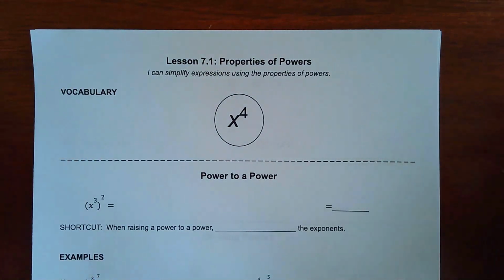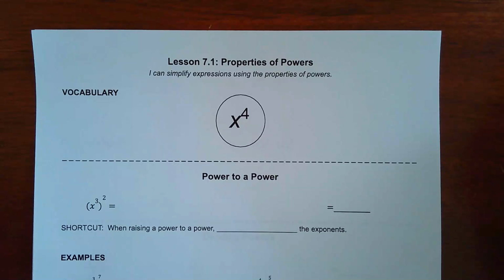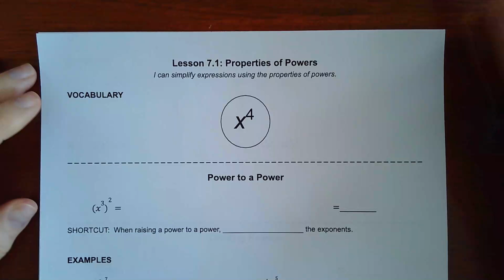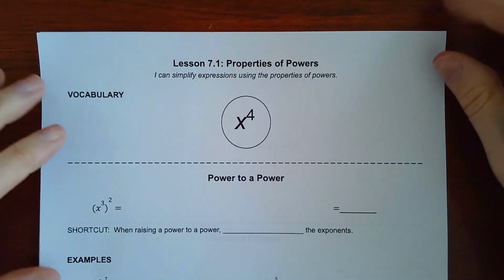Hello, welcome. We are in Unit 7, and in this video we'll be going through Lesson 7.1. We're just going to cover the first part of this lesson in this video, so check the second part in the Day 2 video. In Lesson 7.1, we're going to start exploring some properties of powers, and in this video we'll cover the first 3 properties out of the total 5 that we'll learn.